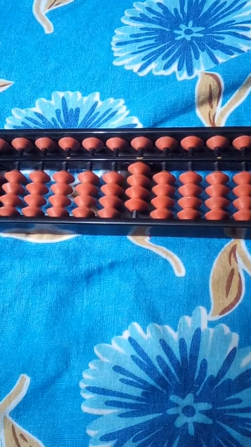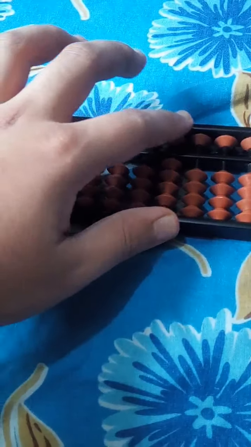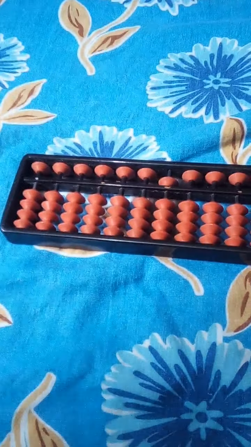So we have to add one more to get 5. So what we have to do to add 1 here is bring the 5 here and less 4. So 4 plus 1 equals to 5. This is our outcome, small boss.